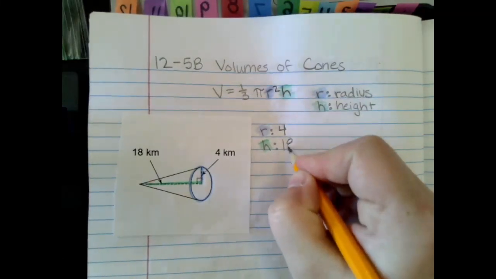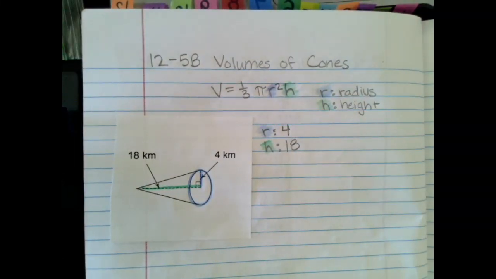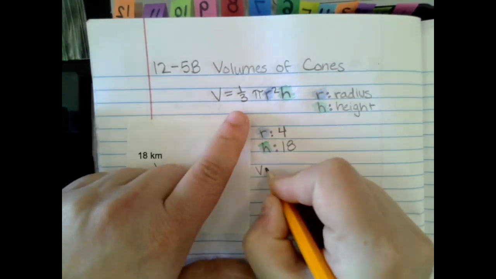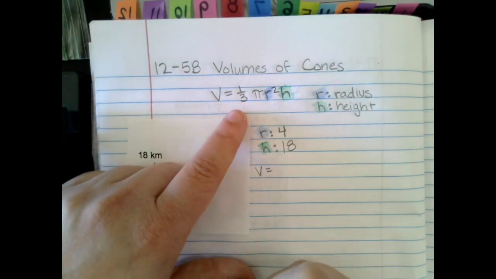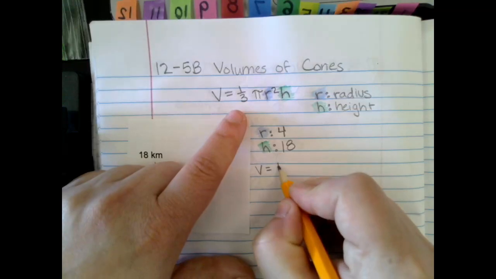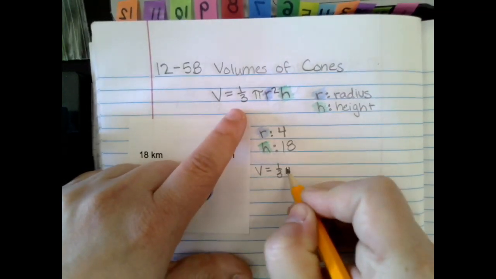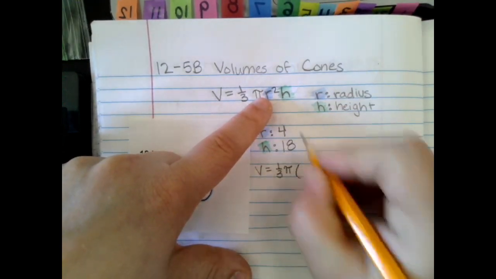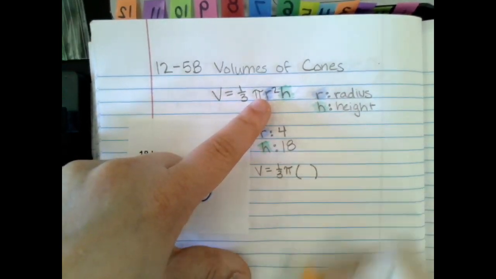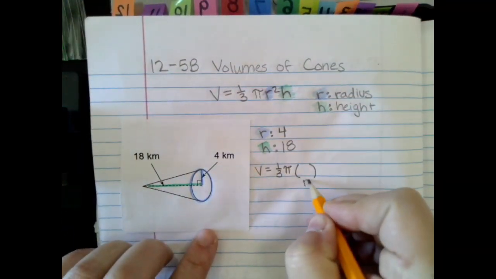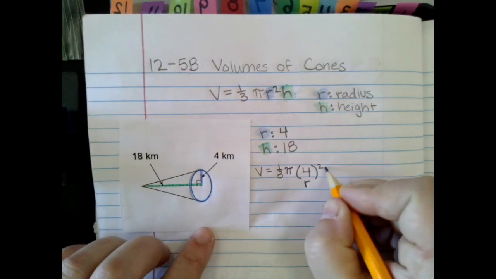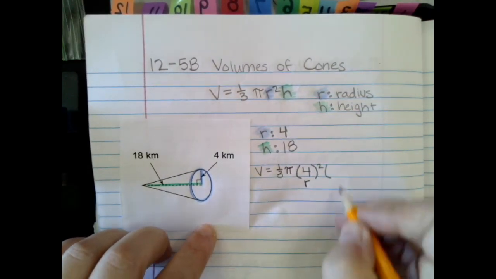All right, at this point, you guys are crushing it with those formulas. We're just following that formula, keeping everything there except for the R and the H we'll replace, we'll substitute. So V equals, we'll keep that 1/3 pi. And then instead of R, especially because now we have that squared, we'll use parentheses. So what is the R? What is our radius? 4, so 4 squared, and then our H, 18.